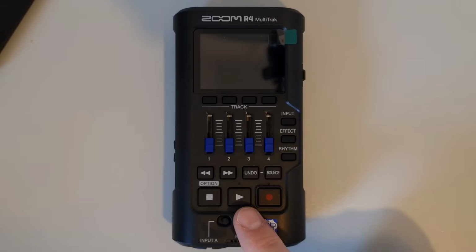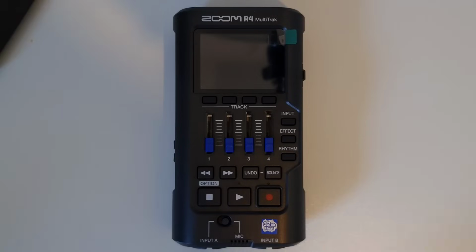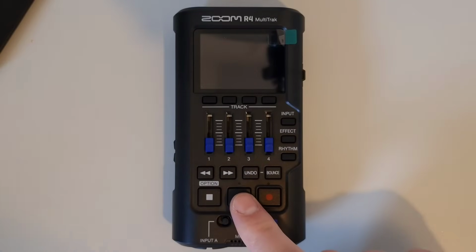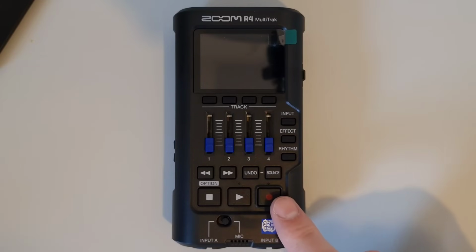And then you get the play button located here. There is the play indicator light, which is just above the play button, which lights up during playback. You get the recording button located here. Use this to start recording. And then there's a recording light indicator above the record button, and this will light up during recording.